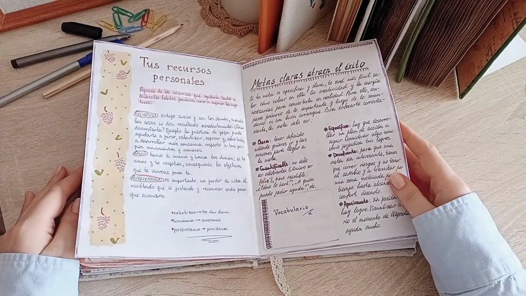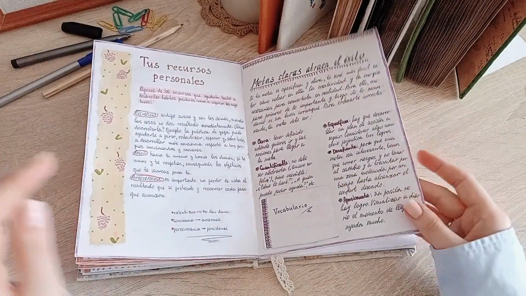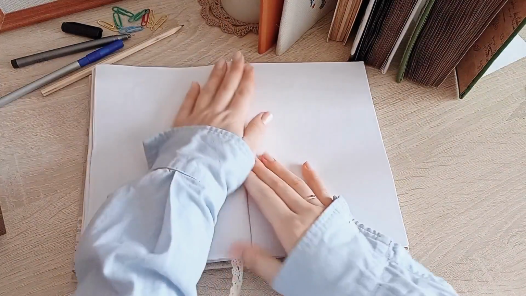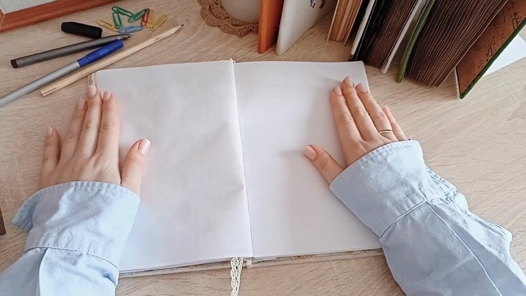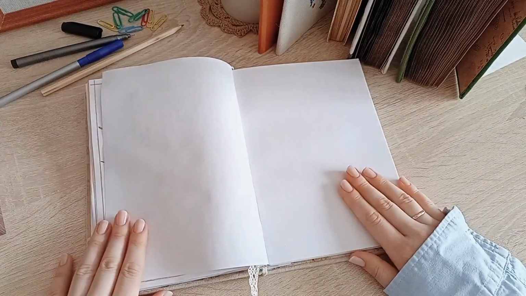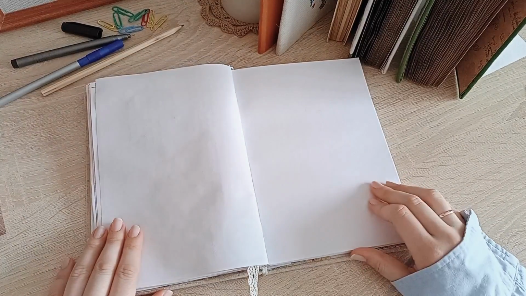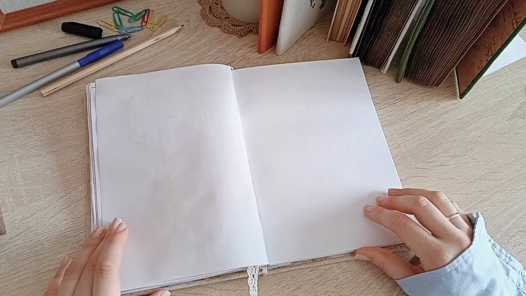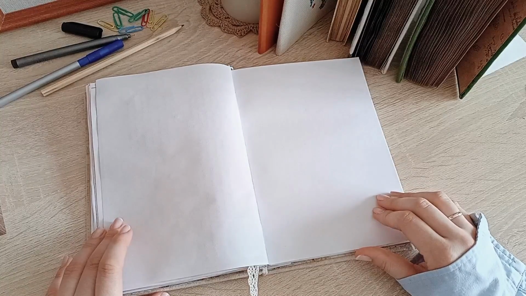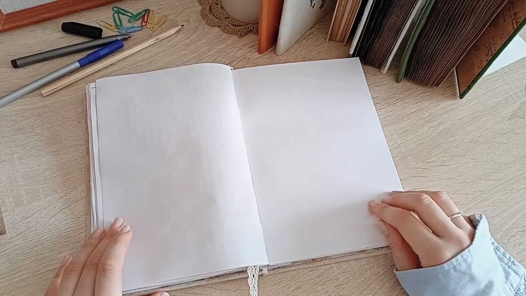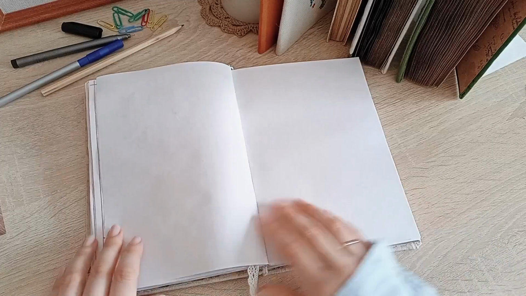Now that you have seen all the spreads I've created so far in here, I'll show you from the beginning, so to speak, how I do it. Hope you enjoy this process with me and maybe get some ideas that you will use in your own book. We'll make one spread together.